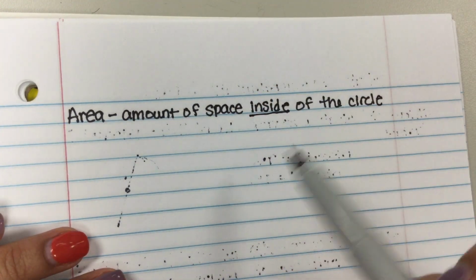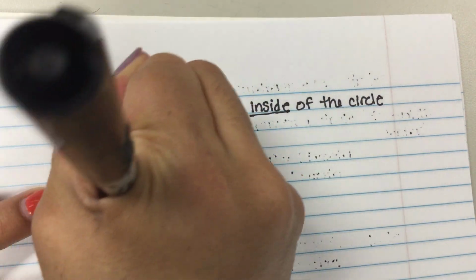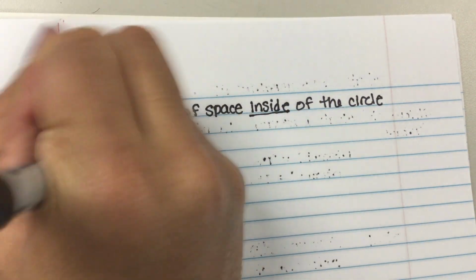So whereas last time we were measuring the distance around the circle, this time we're talking about how much space is on the inside of our circle.